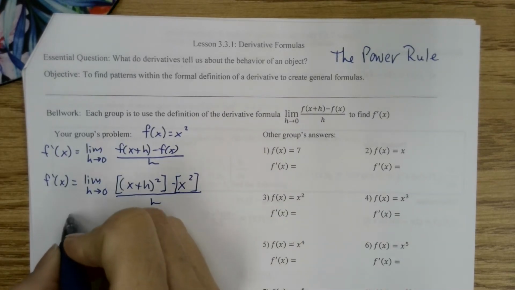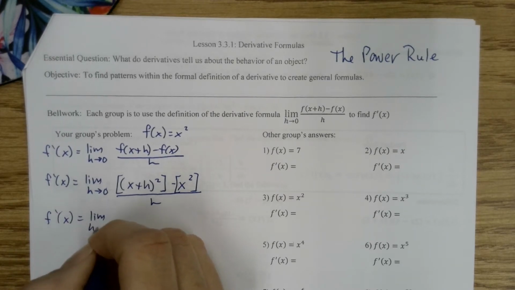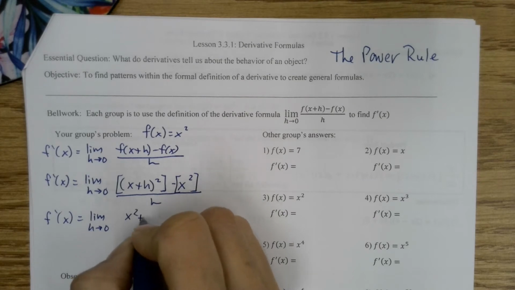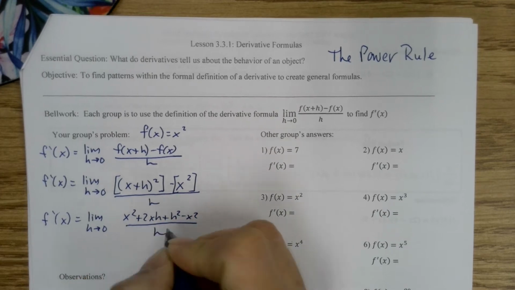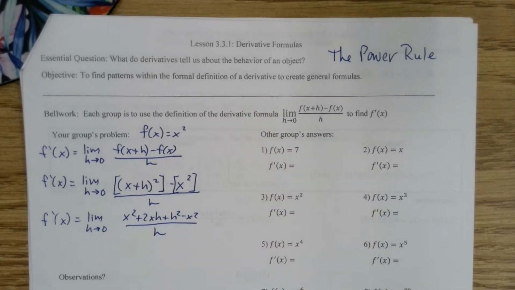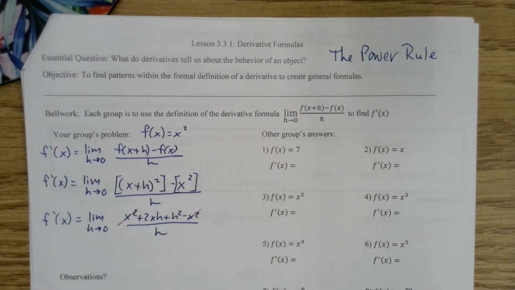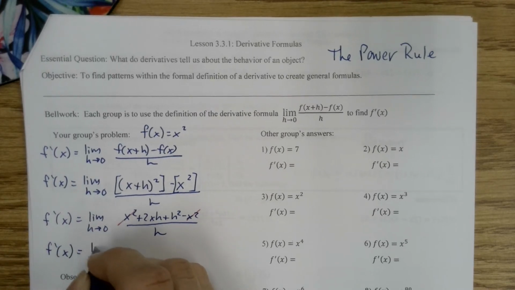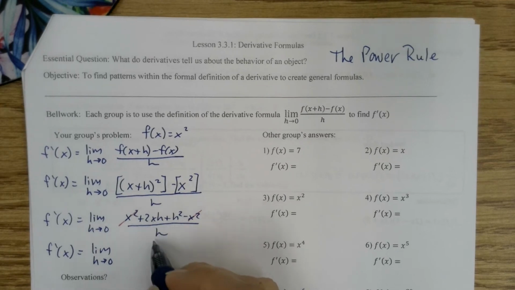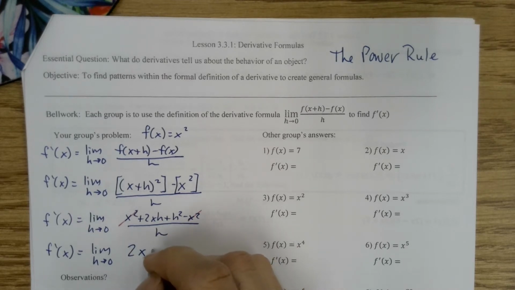So I am going to expand this out and clean it up. So we have x squared plus 2xh plus h squared minus x squared all over h. So you can see my x squared terms are going to cancel out, leaving me with only 2 terms left, and both of those terms are divisible by h. So I'm going to go ahead, just to save myself a step and conserve some space, and divide each of those terms by h. So 2xh divided by h is 2x. h squared divided by h is h.